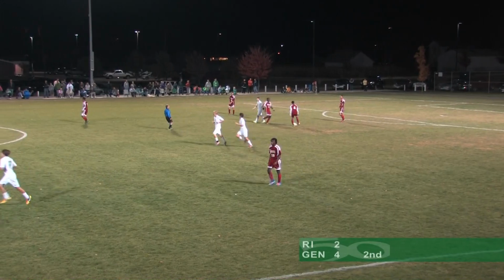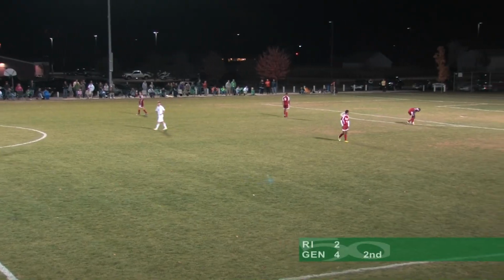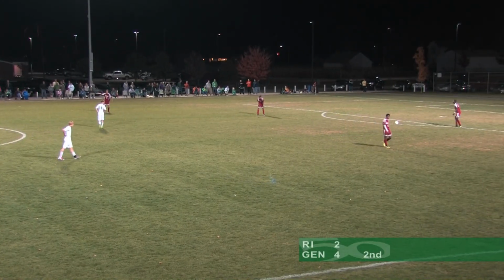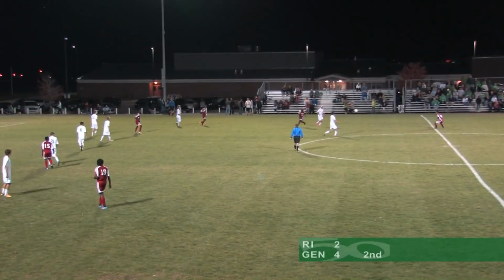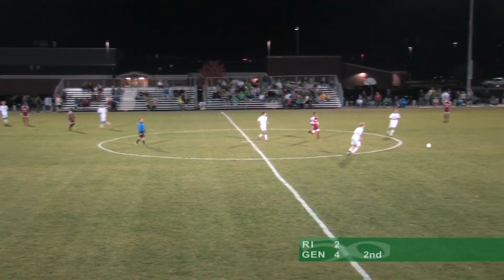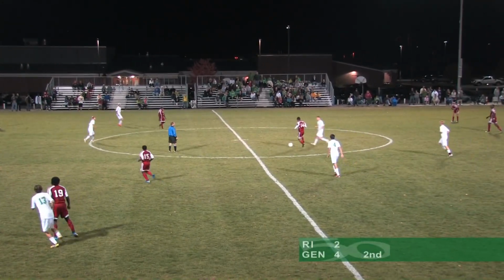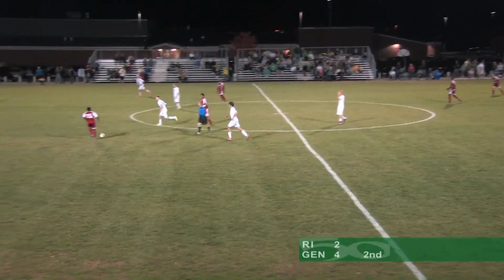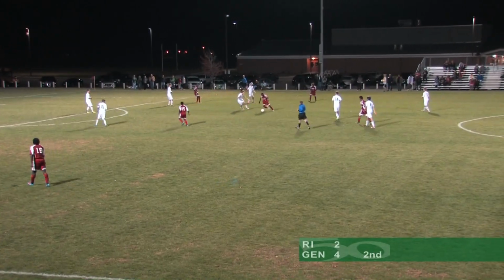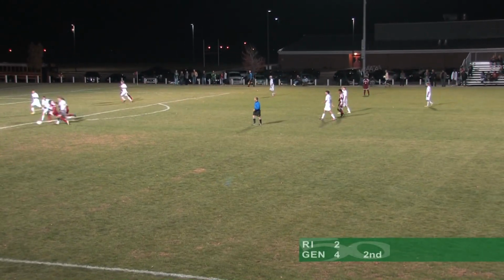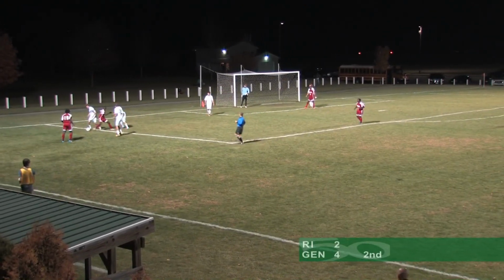Foul called on Geneseo. Rock Island sets the kick. Foul on Geneseo. Rock Island player all on his own, trying to make something happen.